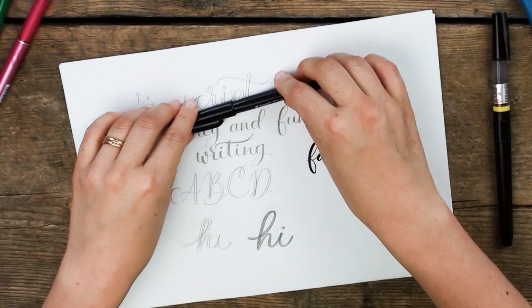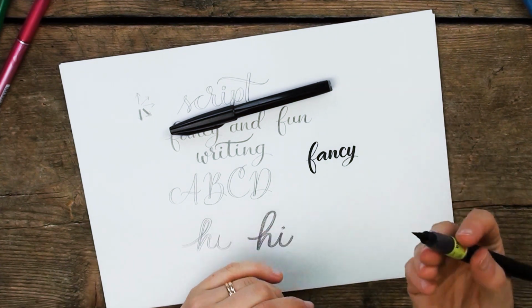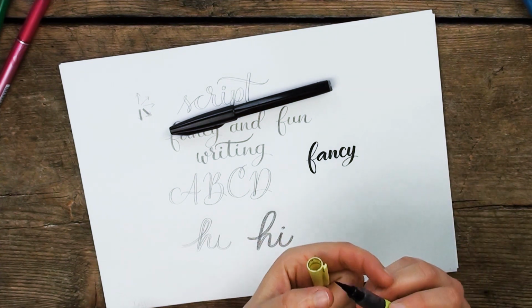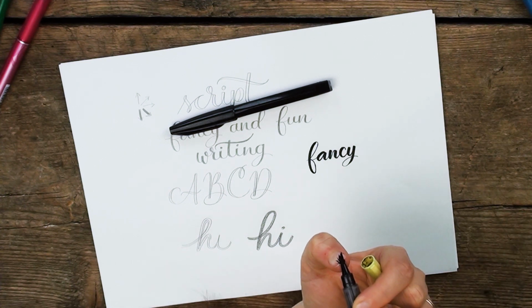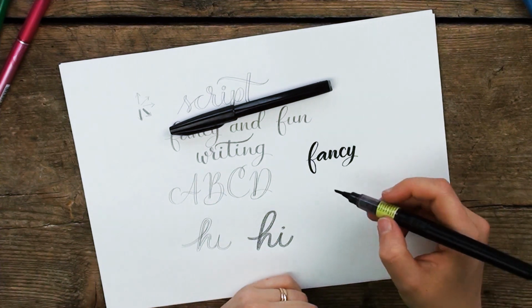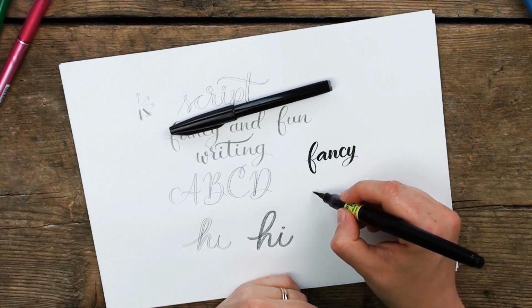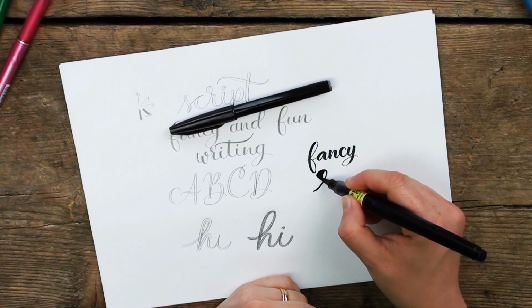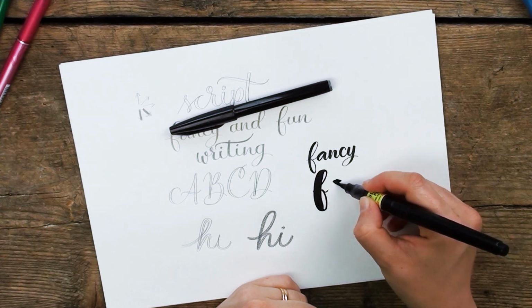So that's a smaller brush pen, and then we have a brush pen with a brush with these kind of bristles. So if I would write fancy with this pen, I'll get a thicker effect.